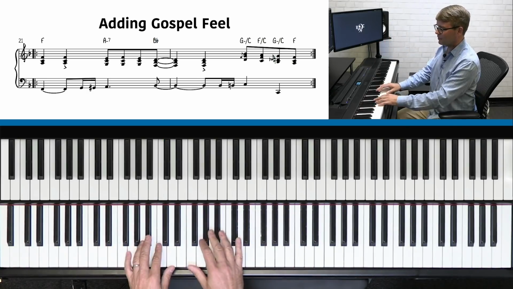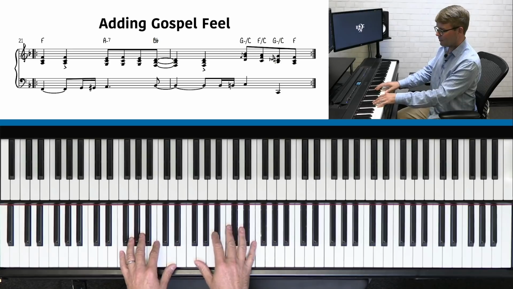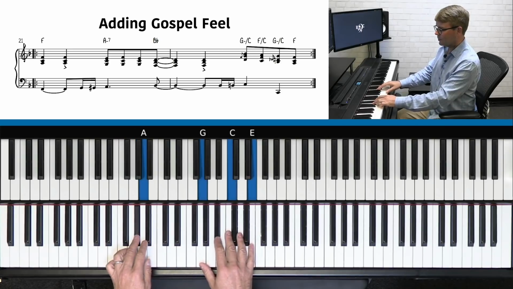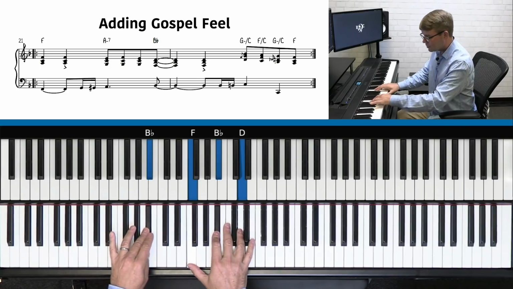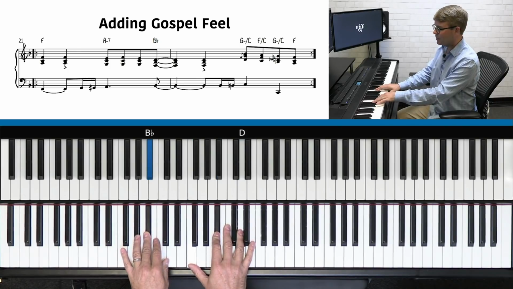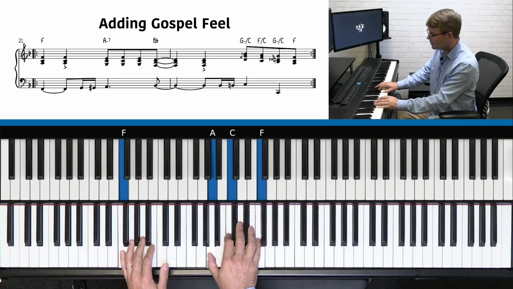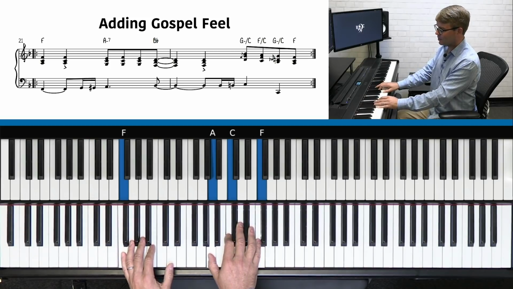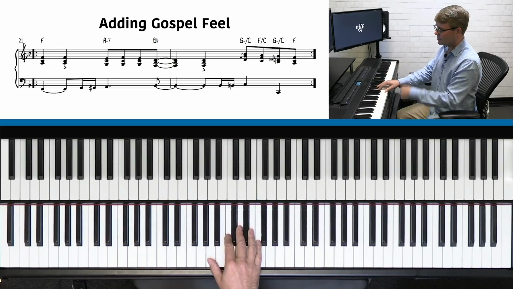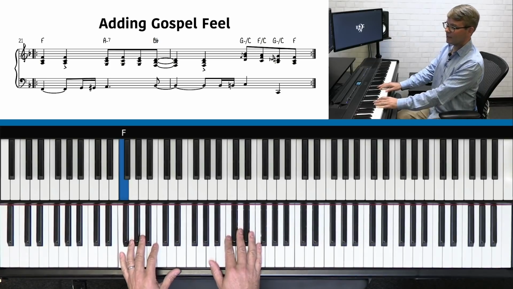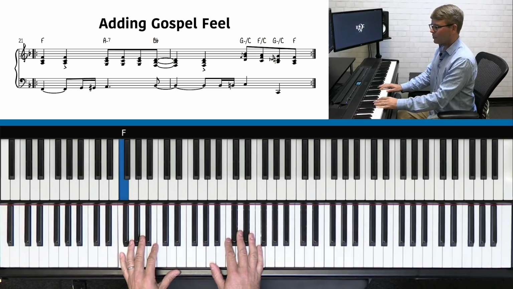So again, if you look at the left hand and right hand here, you see how they both anticipate at the same time there? But then here, then the left hand goes there. So the right hand arrives on the F before the left hand does. So again, let's just do it a couple more times.